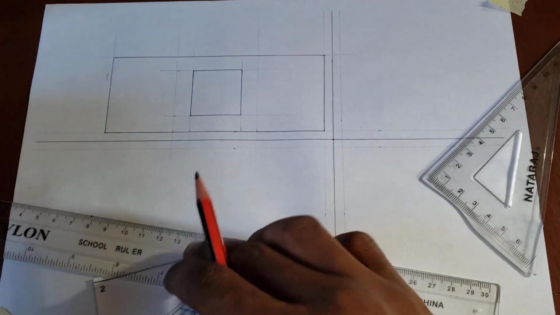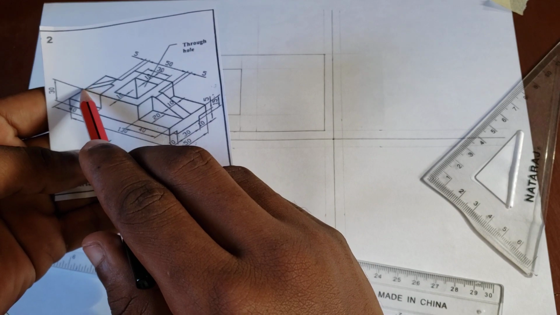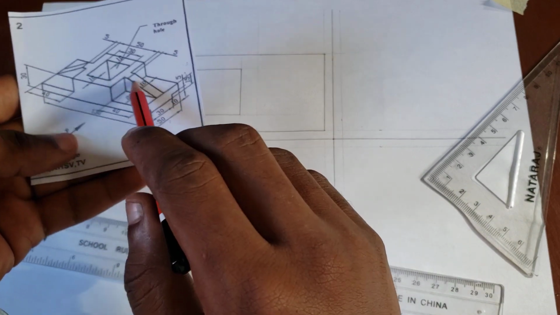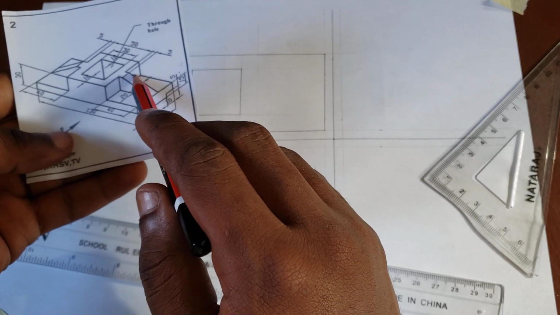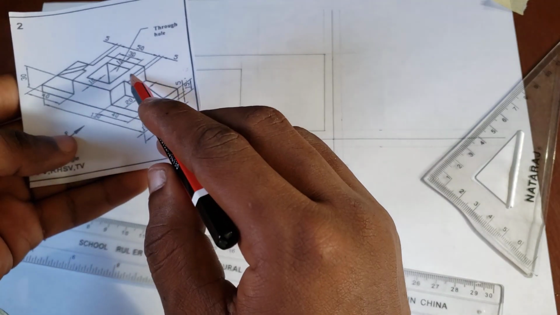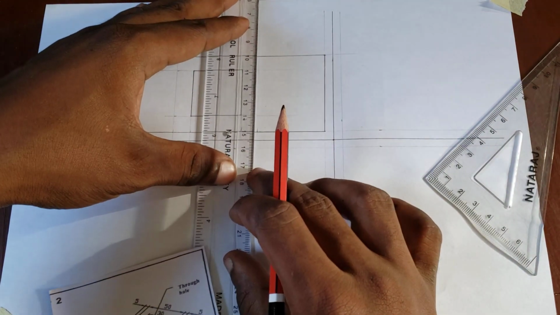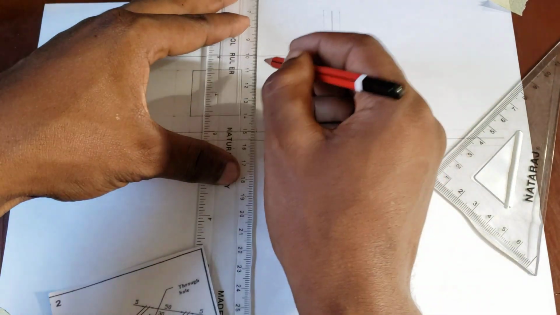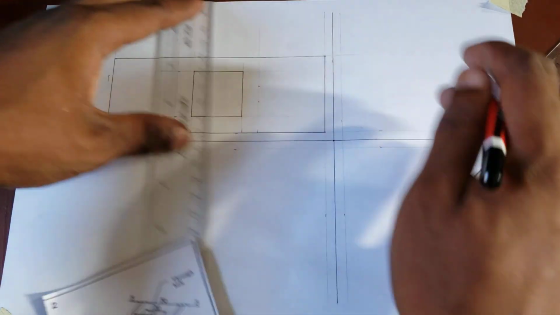Okay. Then I will see these lines from this point here to this point, these lines which has the distance of 10 millimeters from here to here, and from this side to this side is 20 millimeters. Also the other side will be 20 millimeters. So I'll see the distance of 20 here, then 20.